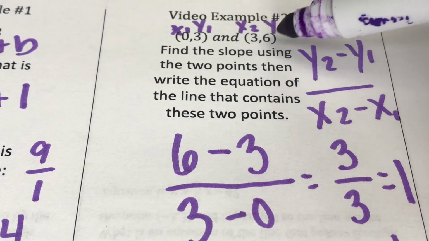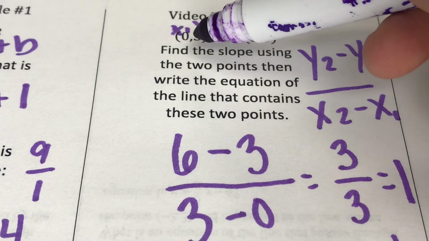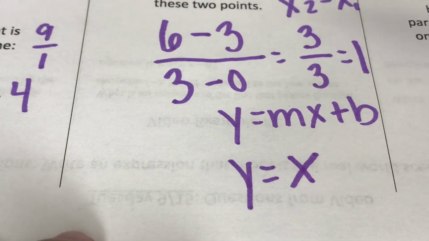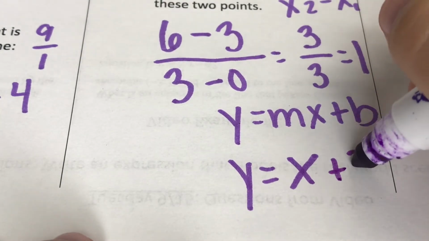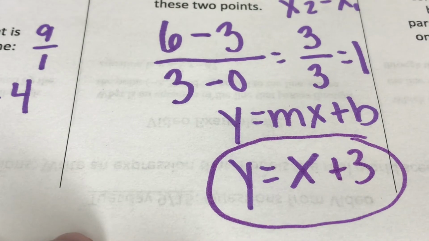Which one of these points has an x equal to 0? If you said the first one, you'd be correct. So we know our y-intercept is 3. Our final answer is y equals x plus 3.